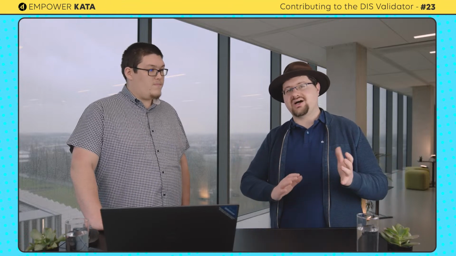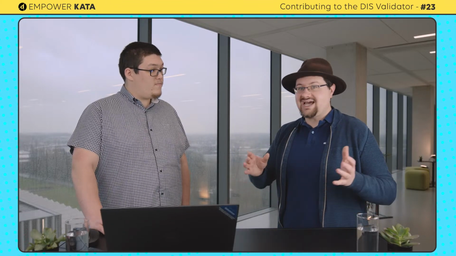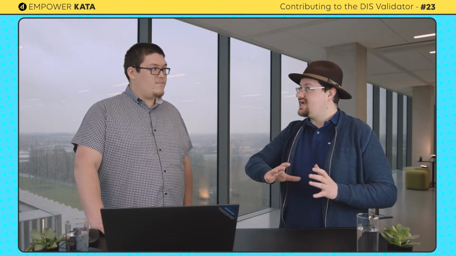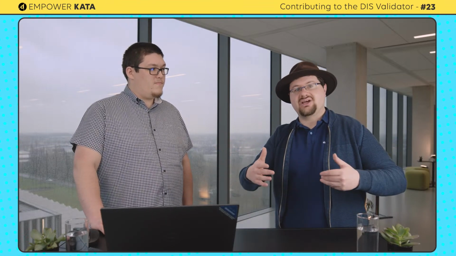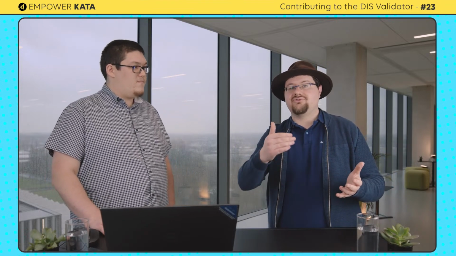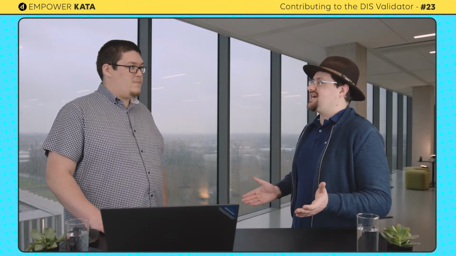It's got DevOps behind it, and it allows us to actually use it for what it's intended for. The whole entire DevOps community can actually work together and add new checks, add additional validation to the validator that runs within DIS.